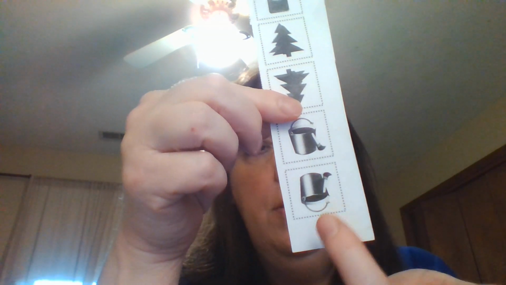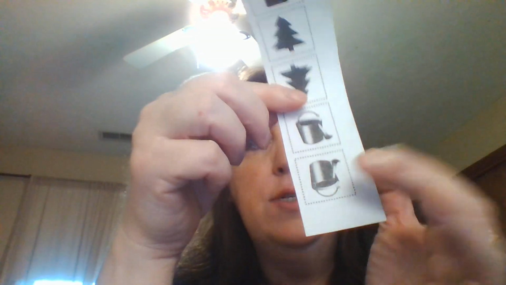Over here, I have the pail. So we're going to cut those out. The pail, the thumbs, and the birds. And we're going to glue those where it says reflections. And then we're going to talk about the translations because those can be kind of difficult and confusing. Alright, so I'm going to cut out my thumbs.